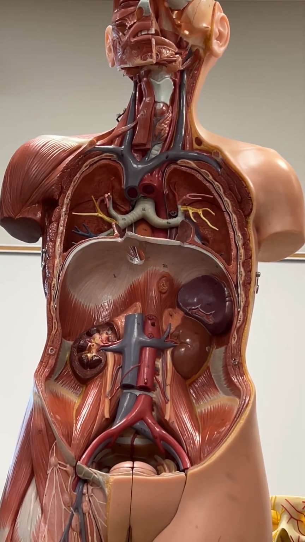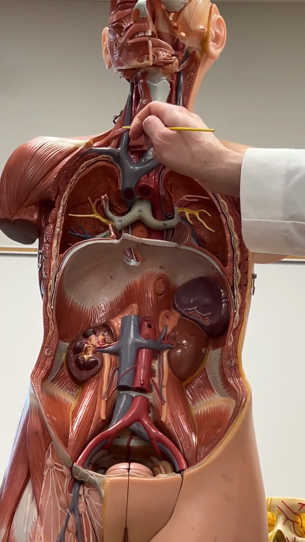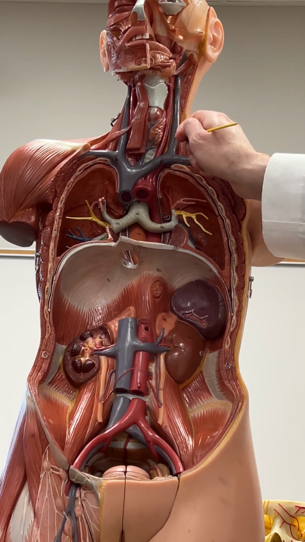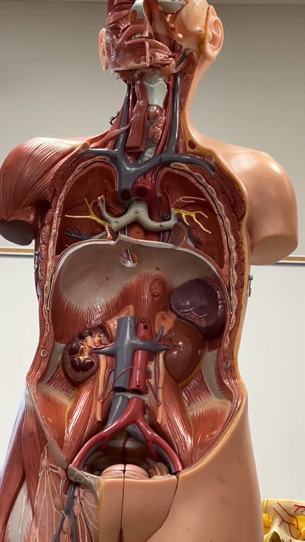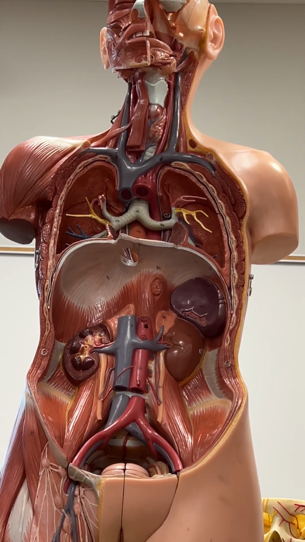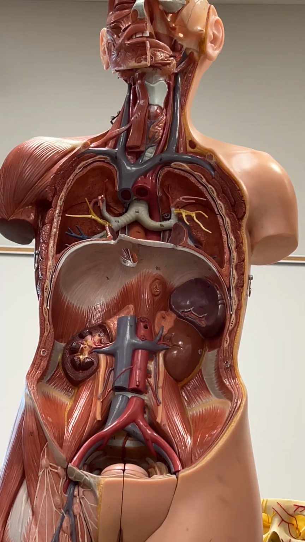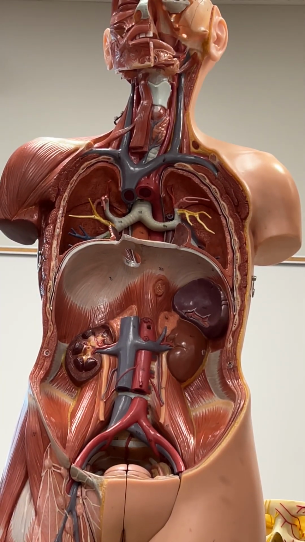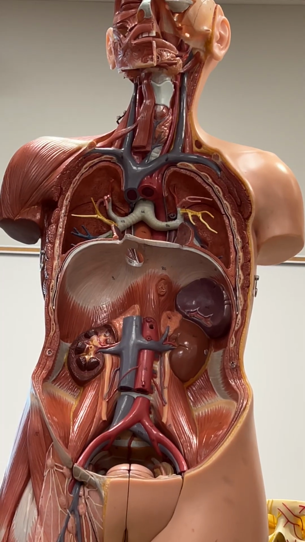You can't see the external jugular veins here. All you can see is the internal jugular vein. So this is going to be your right internal jugular vein, and this is going to be your left internal jugular vein, both draining your brain, right? That's why they're so large, is because humans have these huge brains, right? As opposed to the rabbitfish, you'll see they have very small, very narrow internal jugular veins.